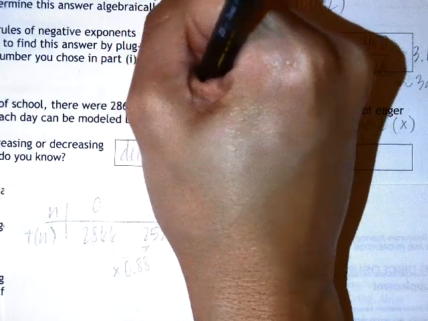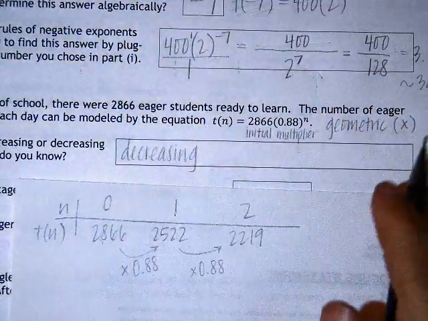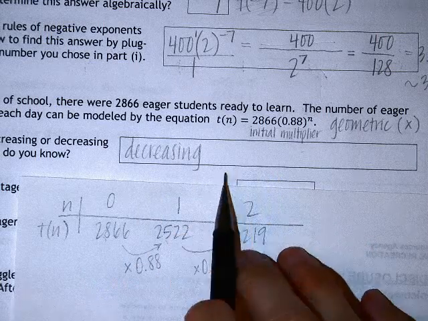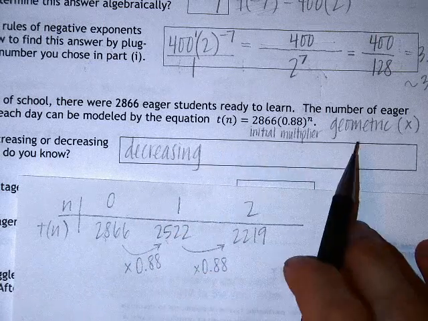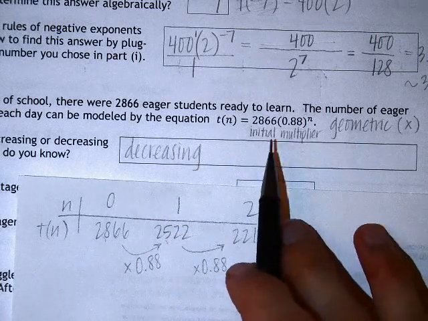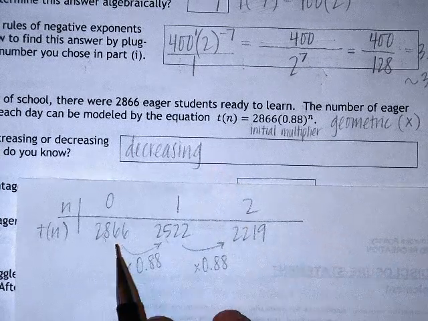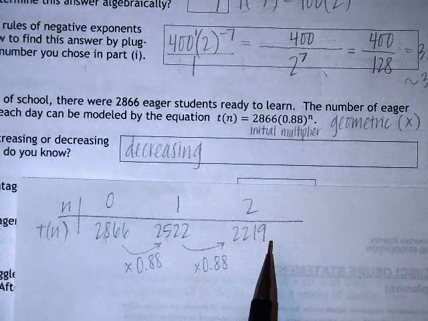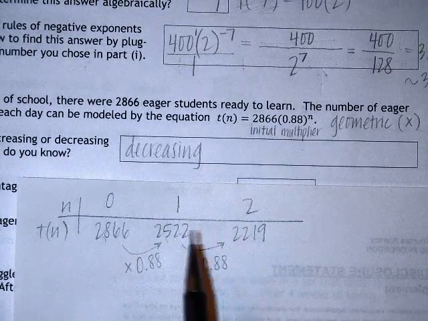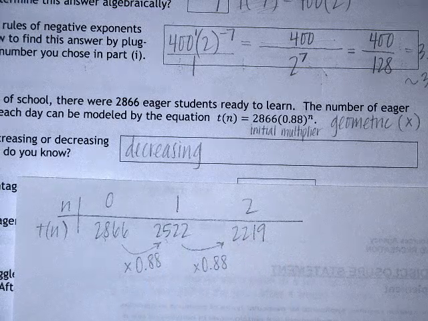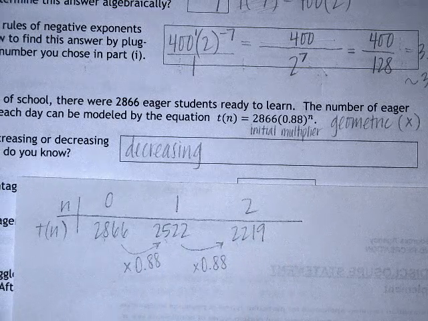And where it says, how do you know? Just describe what you did. I personally would say, and I'm not going to take the time to write this all because you don't have to copy my words, but I would write something like, because I did a couple of days worth of the table and saw that the number of students was decreasing. You can think of this however you'd like.